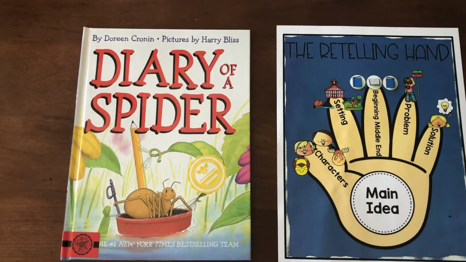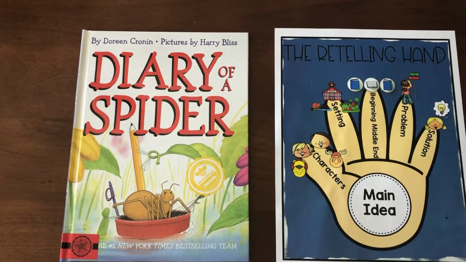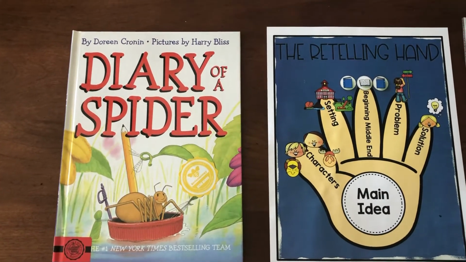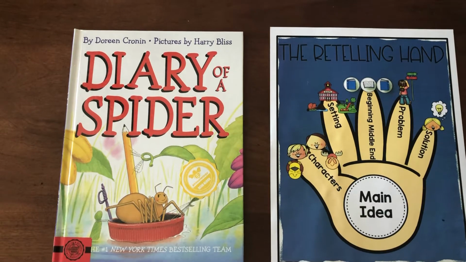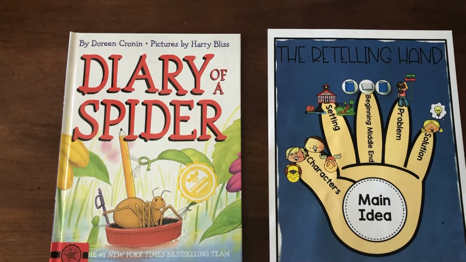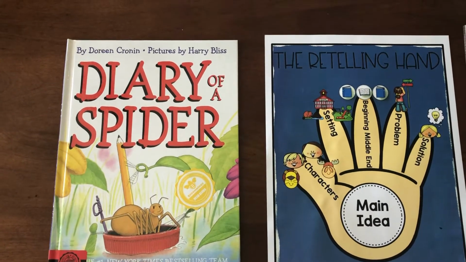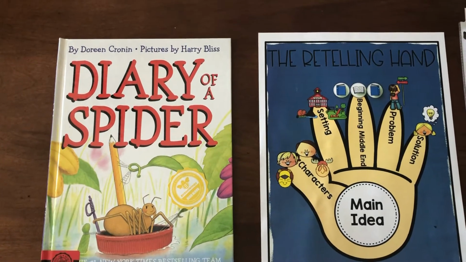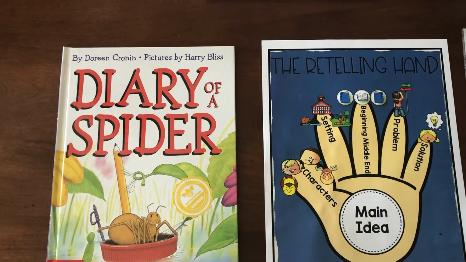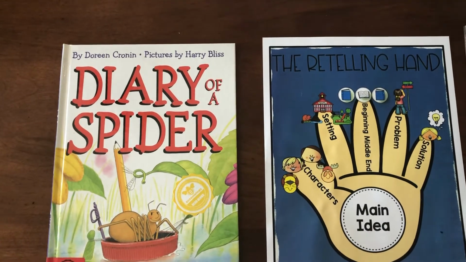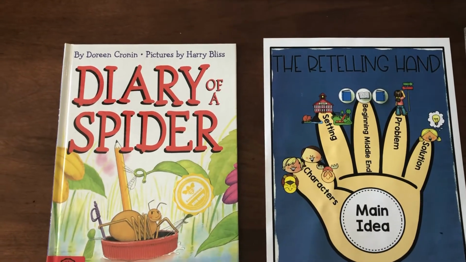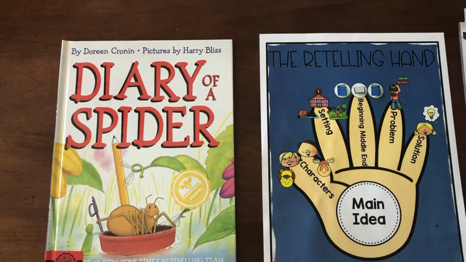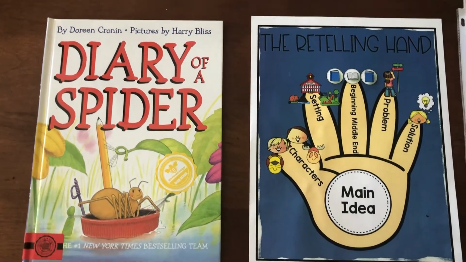Today I found a fiction story, and some of you might have seen this book before because I think this author has written lots of diaries, and this one's Diary of a Spider. I believe there's one titled Diary of a Worm, Diary of a Fly, and I think I even posted some of these books in our insect collection on Epic, and maybe your teacher has too.